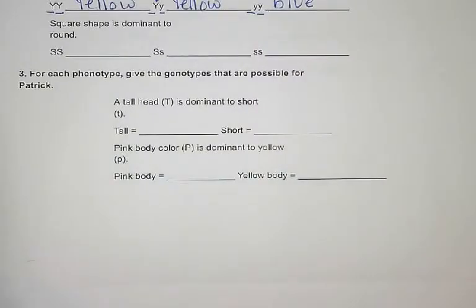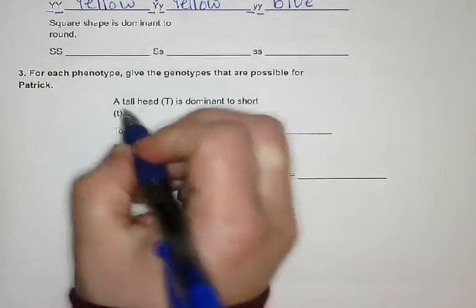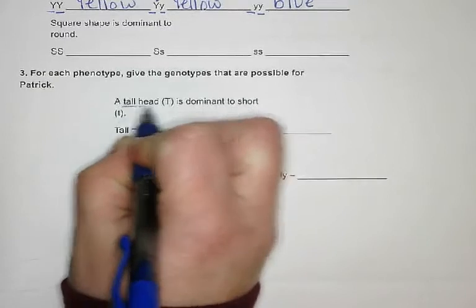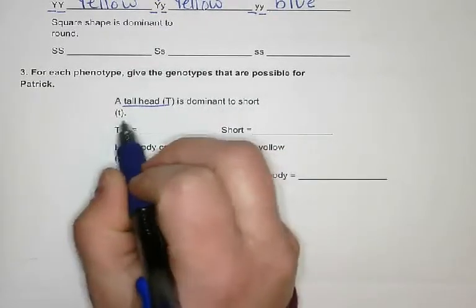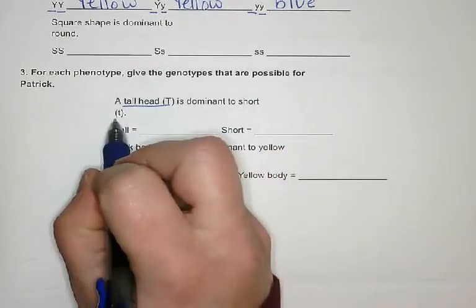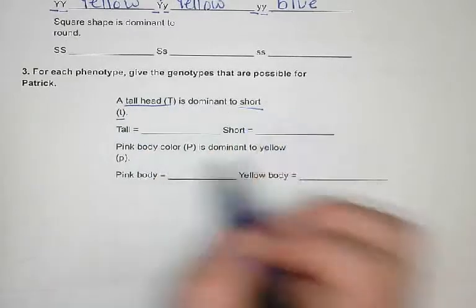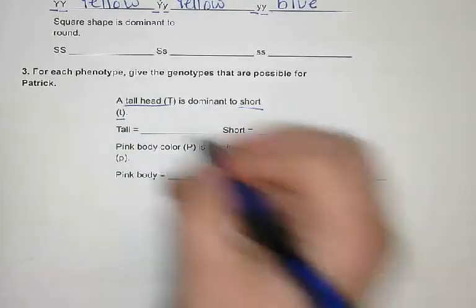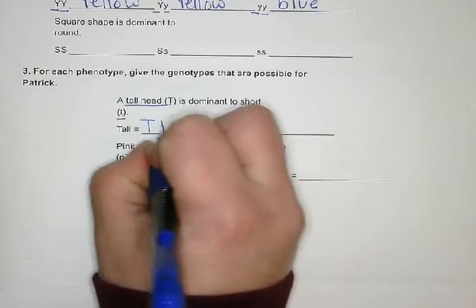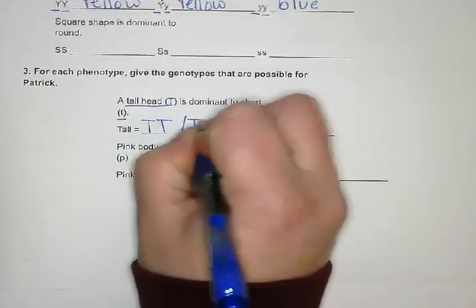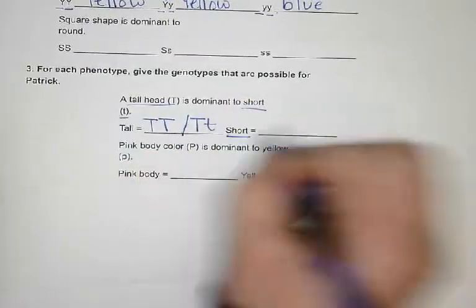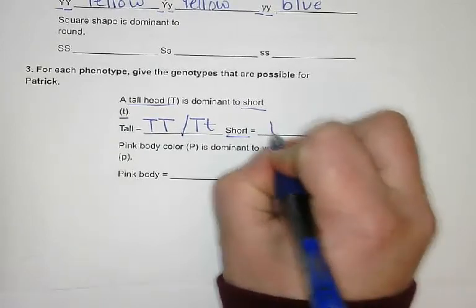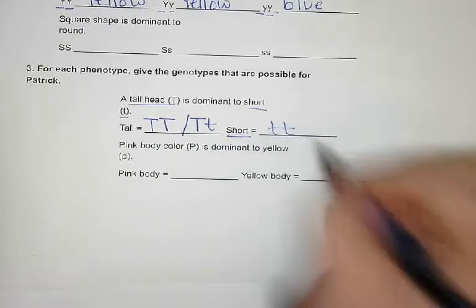For each of the phenotypes, give the genotypes that are possible for Patrick. Patrick has a tall head, big T, which is dominant to short head. So for tall, you could have big T, big T, or you could have big T, little t. And for short head, you can only be little t, little t, because it's recessive.